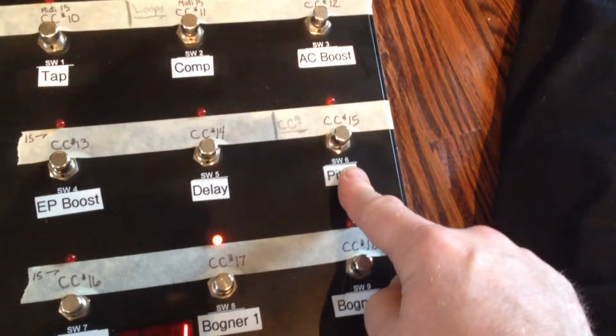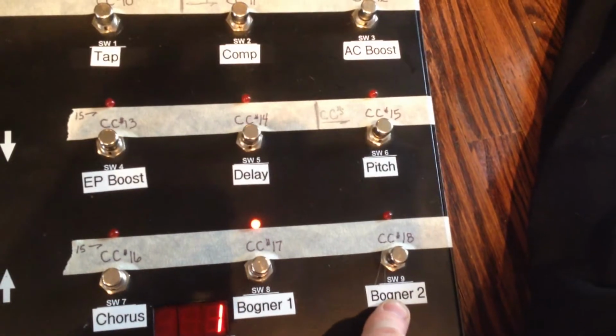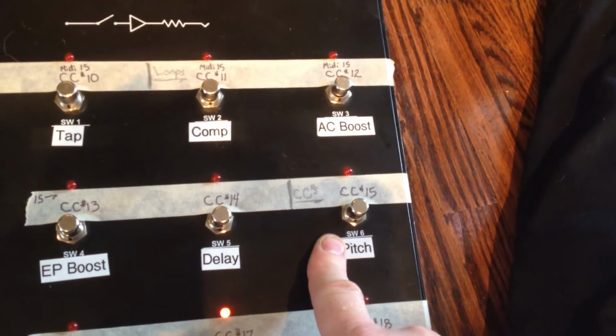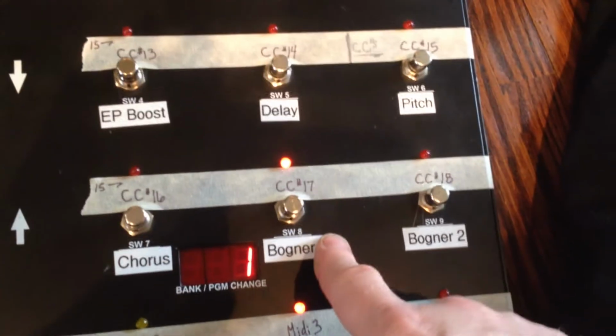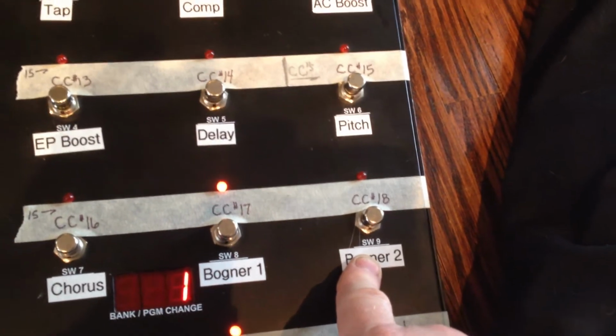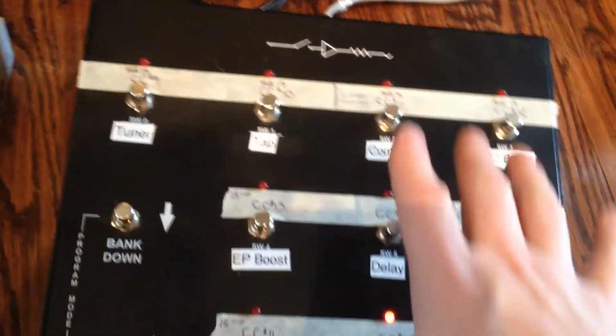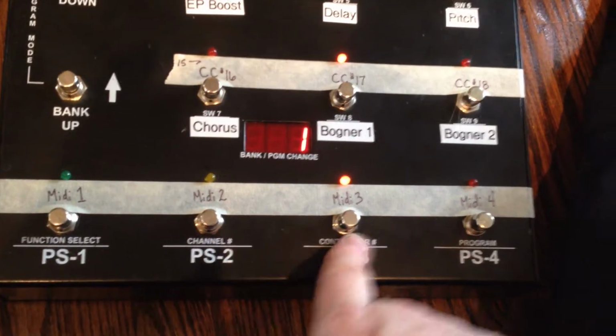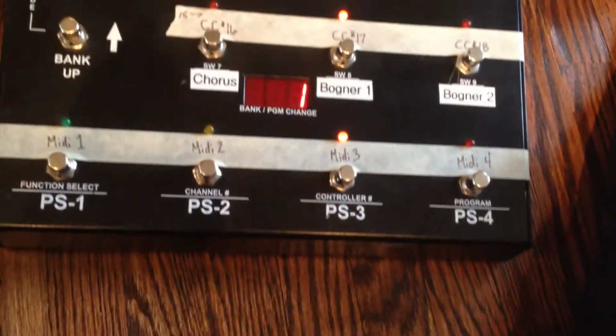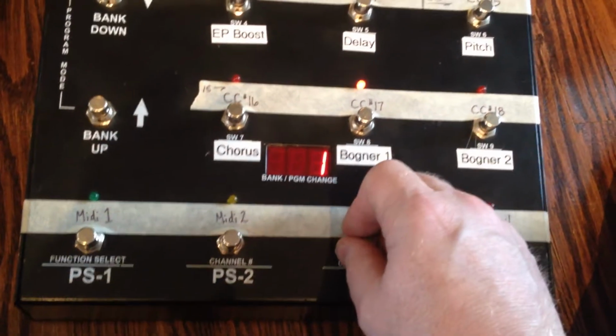Switches 6, 7, 8, and 9 are for control changes, and they work on control change number 15, 16, 17, 18, all of which are MIDI channel 15. So all of these switches function and transmit data on MIDI channel 15. At the bottom here, we've got our 5 programs, our presets, and so let's talk about how to get these two units talking together.